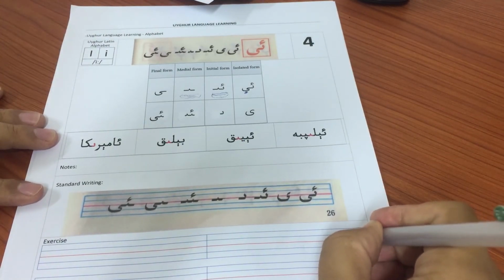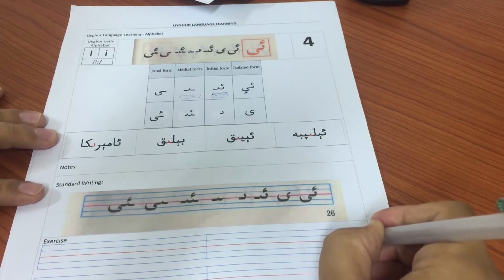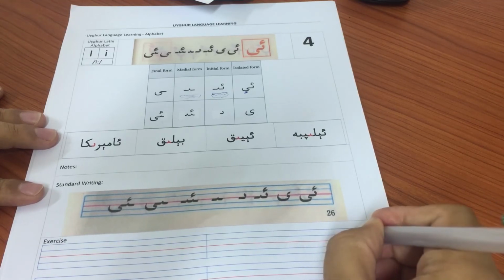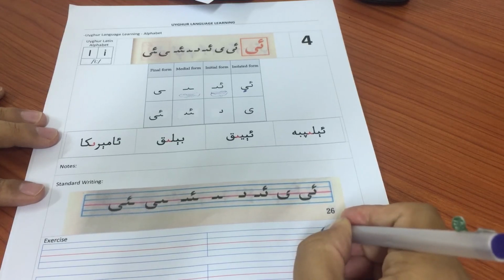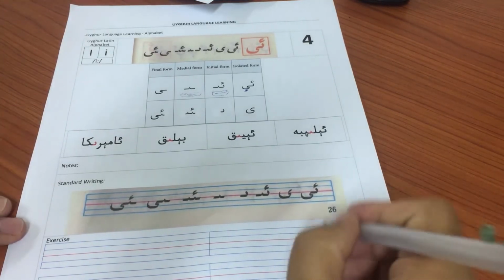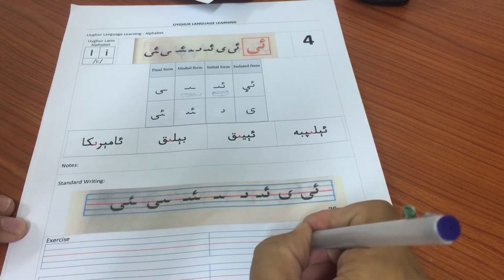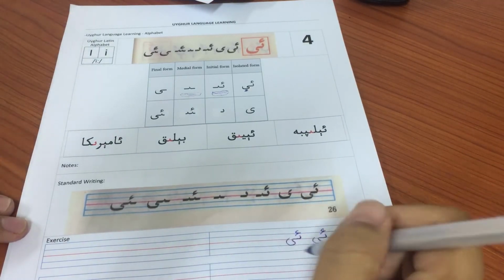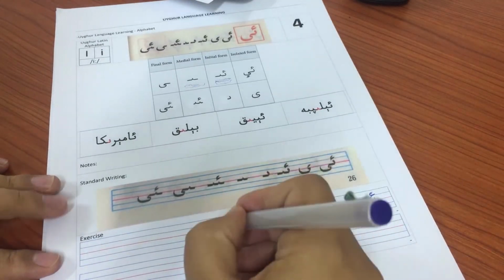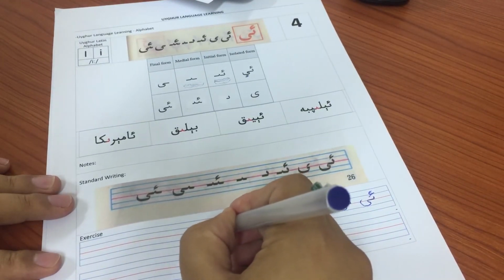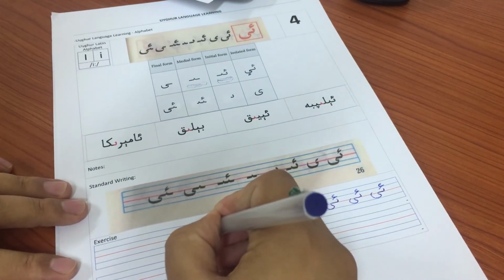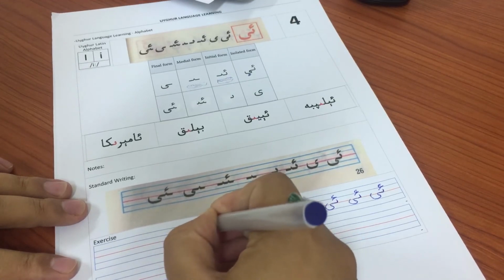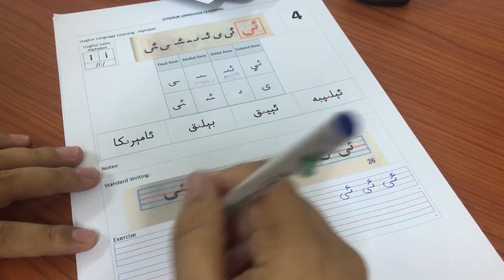We just focus more on how to write this letter. It is the same as a, except, again I repeat, it is the same as a except for the 2 dots under this sign. E. I write this initial form here. This hamza, please do not forget the hamza.